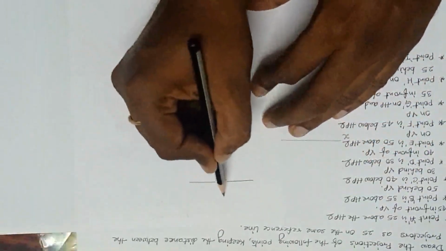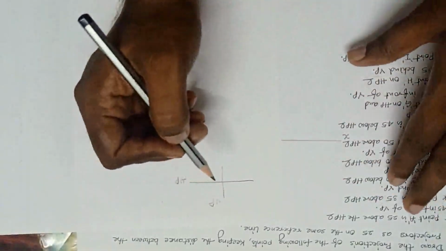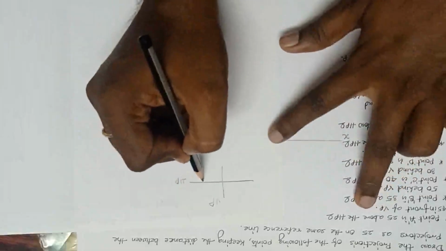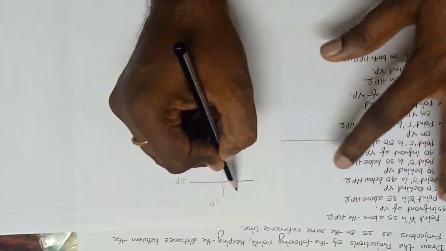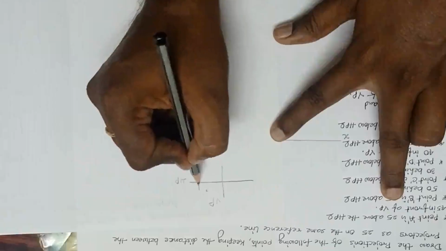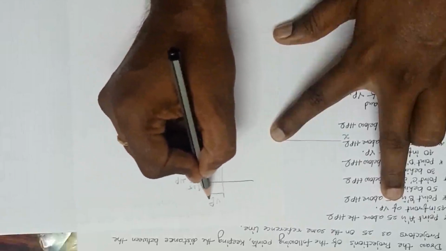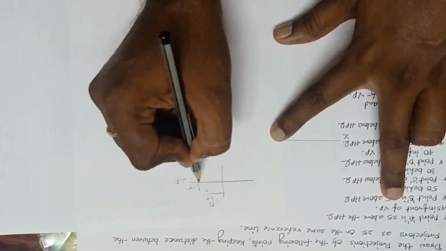Yes, see here, I will draw the rough diagram. This is HP, this is VP. What is it telling? The point is 25 above the HP, so above this or this. Next, 45 in front of VP. In front means here. So this is 25 and this is 45. Distance from VP is 45. Distance from HP is 25. Now it is falling in the first quadrant.